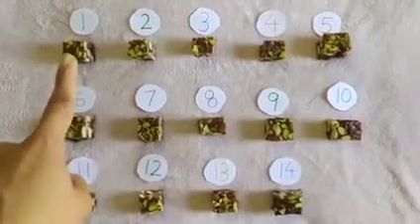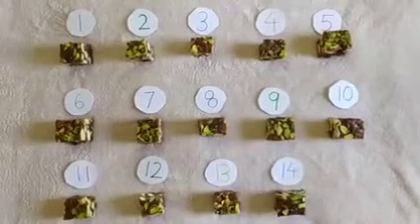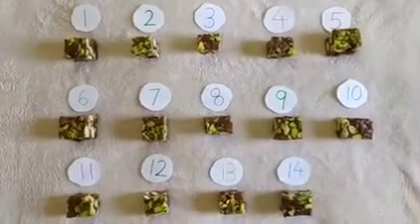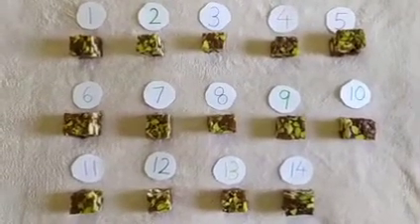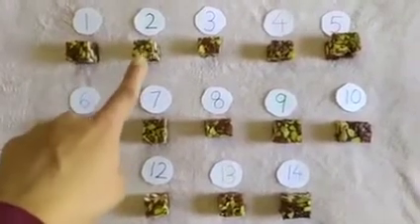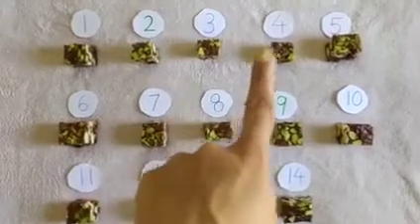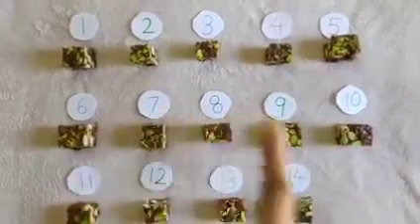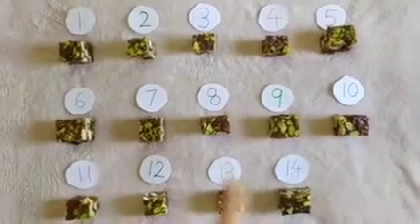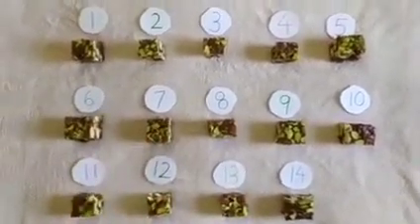So from 1 to 14, which number do you think is my biggest number? Is number 1 biggest? Is number 2 biggest? 3, 4, 5. Yes, you have to compare and tell me from 1 to 14 which is my biggest number.